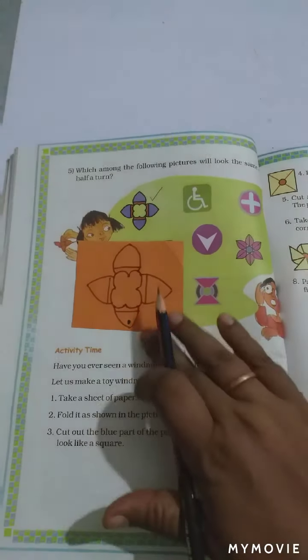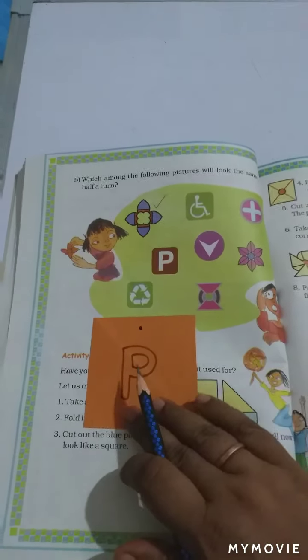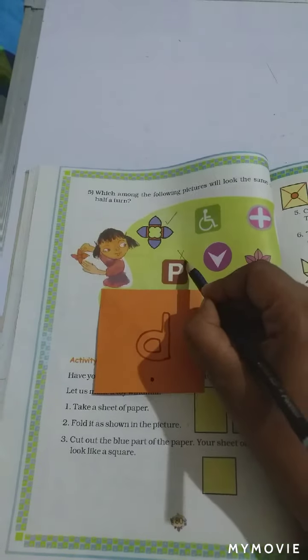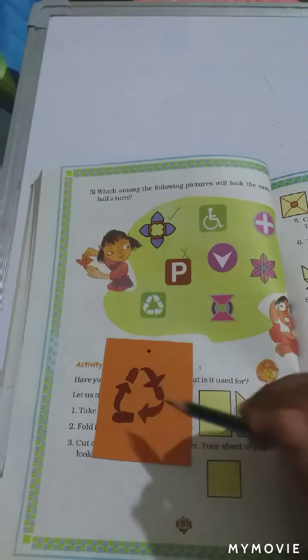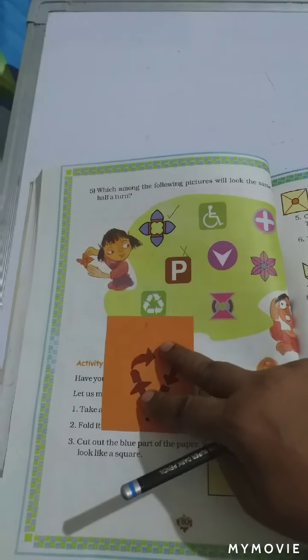Okay, next figure is P. Again I give it half a turn. Does it look the same? No, so I put a cross. Then next is this figure. Okay, again I put a dot, turn it half and see if it is same.